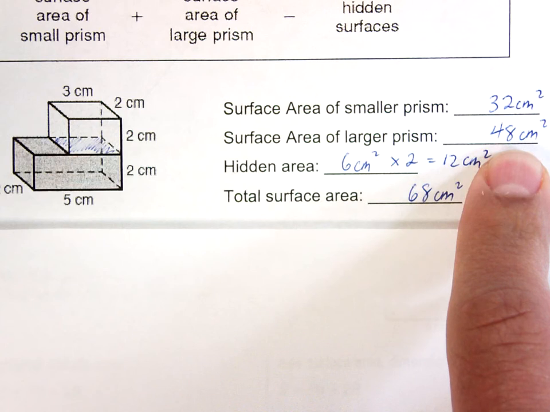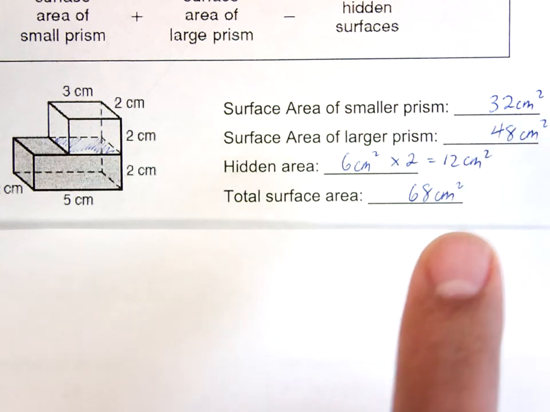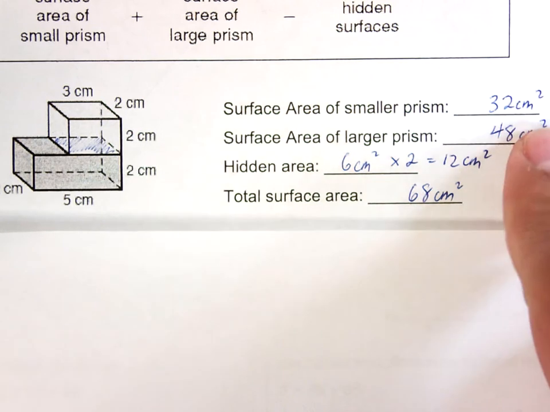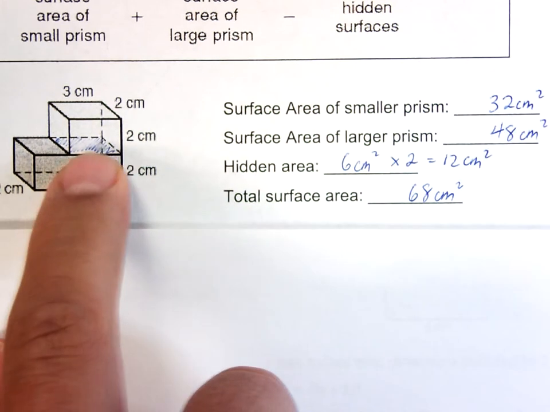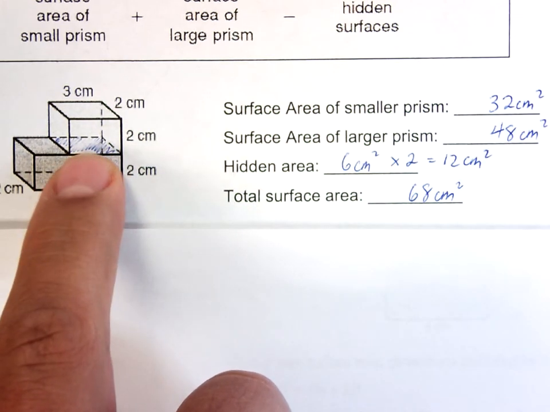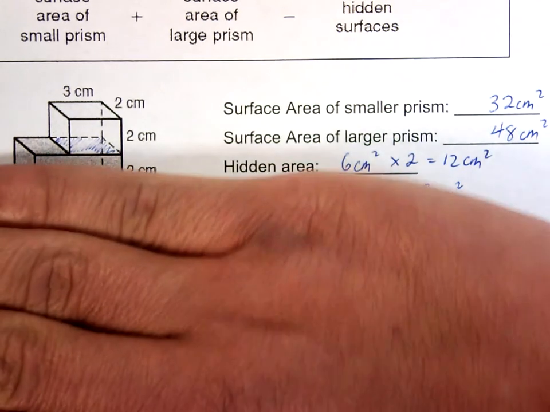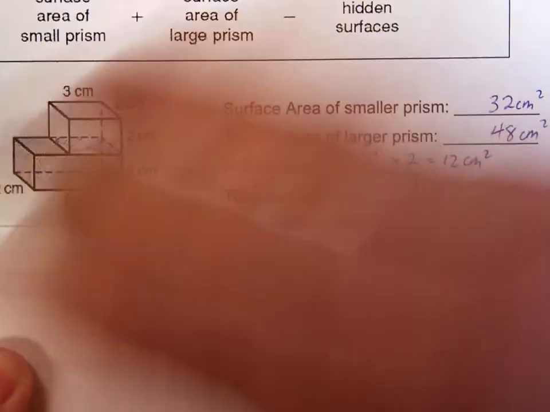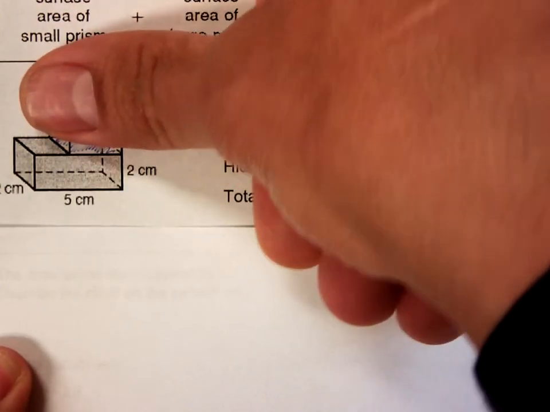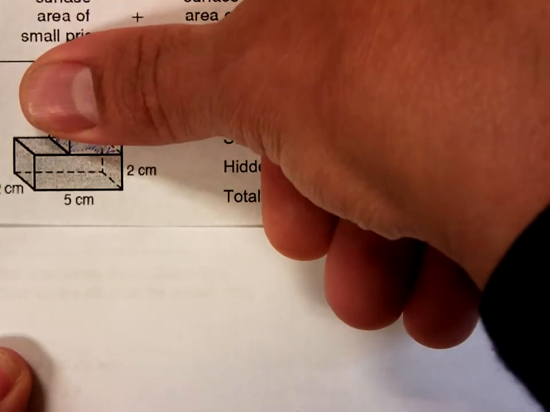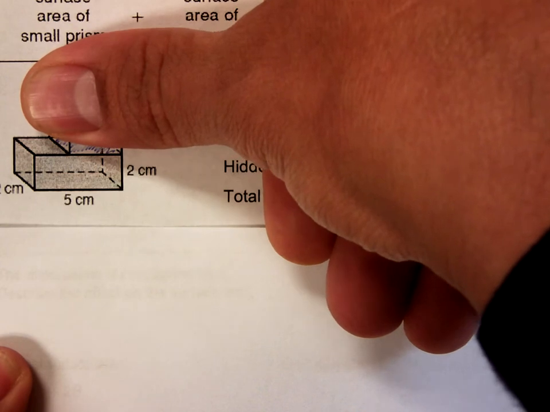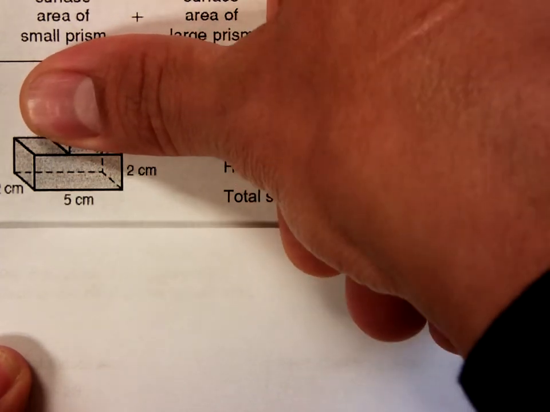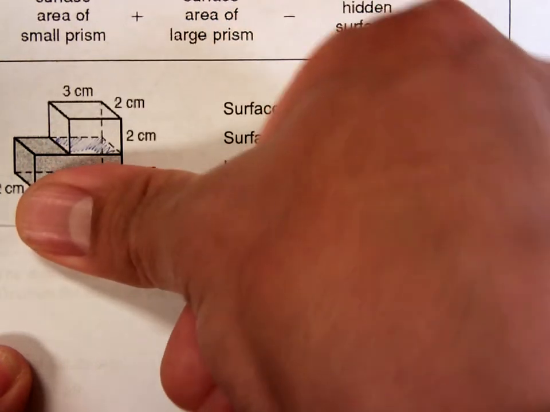So now if these were 2 separate figures, not stacked on top of each other, and I wanted the total surface area, I would just add these up. But notice they are sharing a face. So this face, the bottom face of the top figure, is being covered up. And part of the top of the bottom figure is being covered up. So we need to subtract that face from the bottom figure and that same face of the top figure.